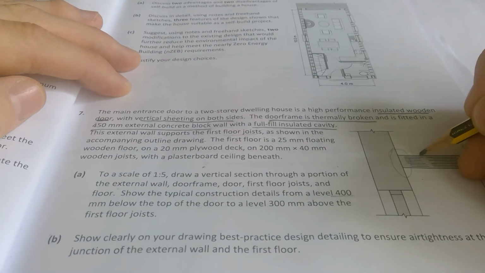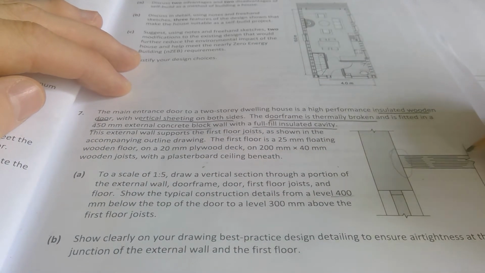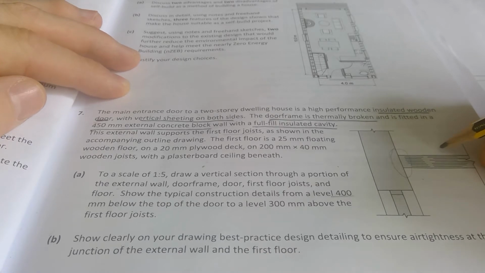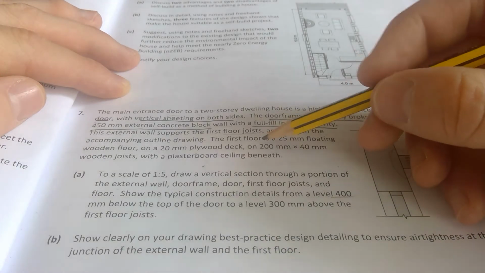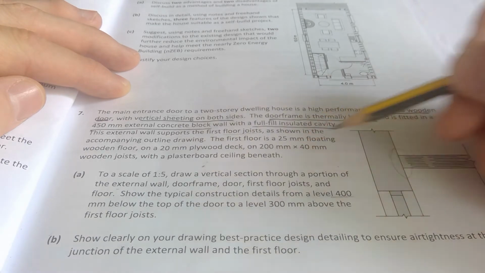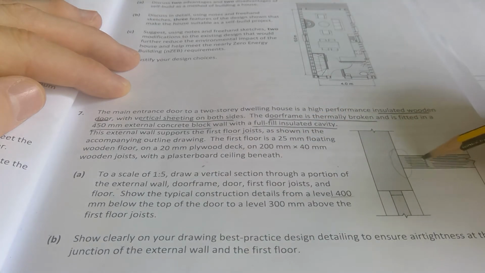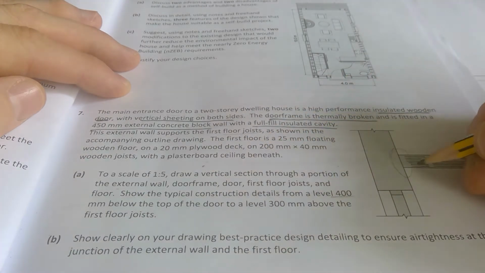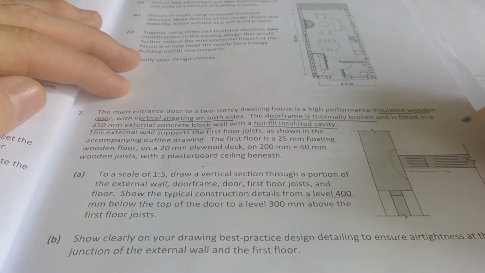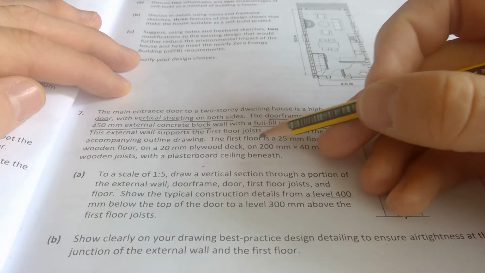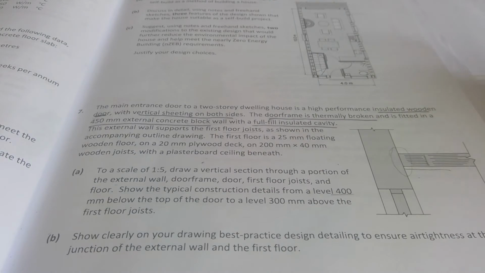They put down sheets of plywood on the joist first, and then the wooden floorboards on top of the plywood, on 200 by 40mm wooden joists. These joists are 200mm that way, with plasterboard underneath. Some of that information can be a bit off-putting, but when you break it down, it's quite straightforward.